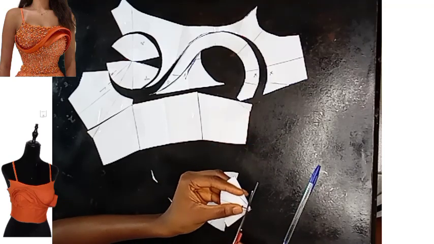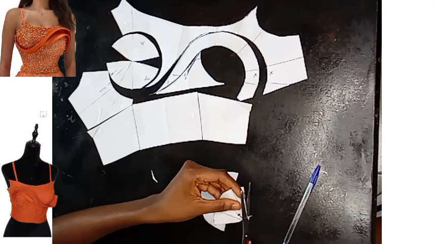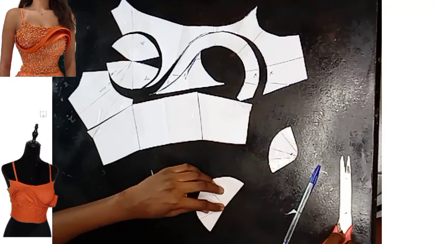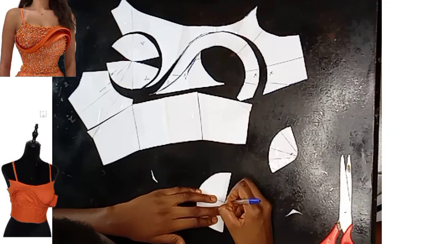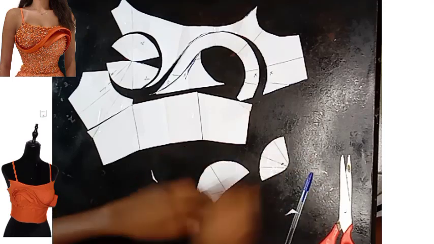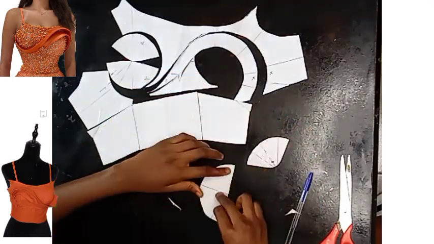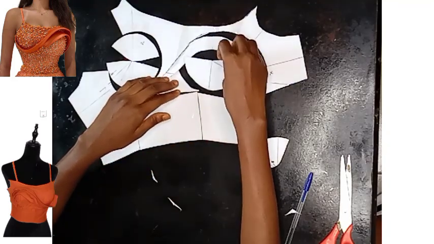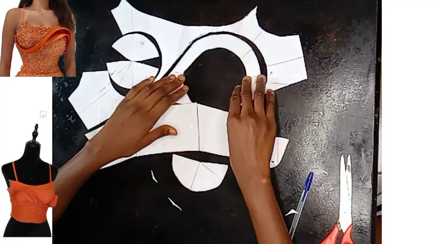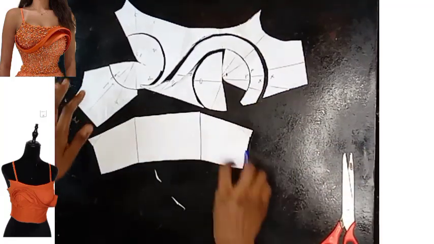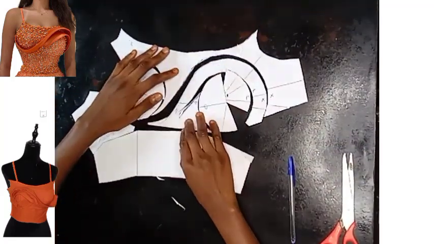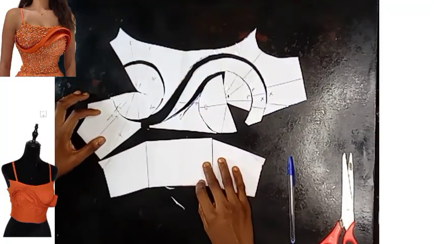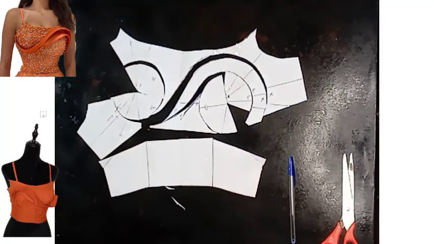So I'm removing every pointed area in the corset because you don't want it to become pointed. You want the corset to look as natural as possible. So that's what I'm doing here. As well, I'm trying to fix it. Of course, you can't fix it exactly the same way it is because these are patterns. When you start sewing, every dart will fall in place. There has to be an opening here, but when you're sewing, the darts will fall in place.